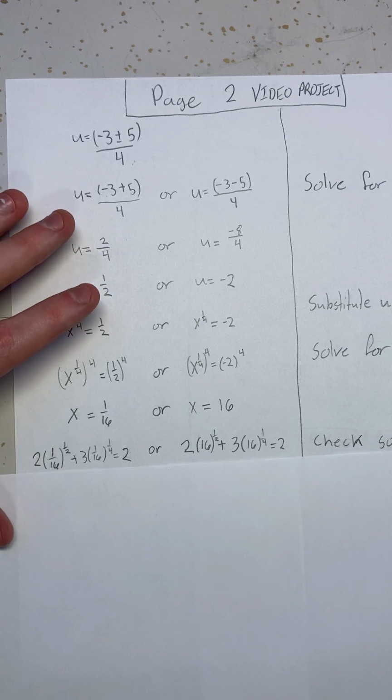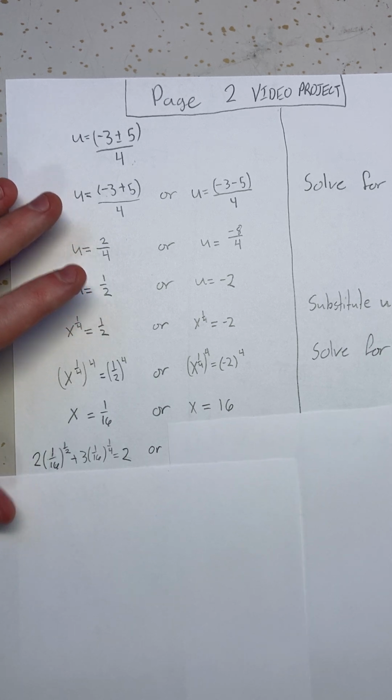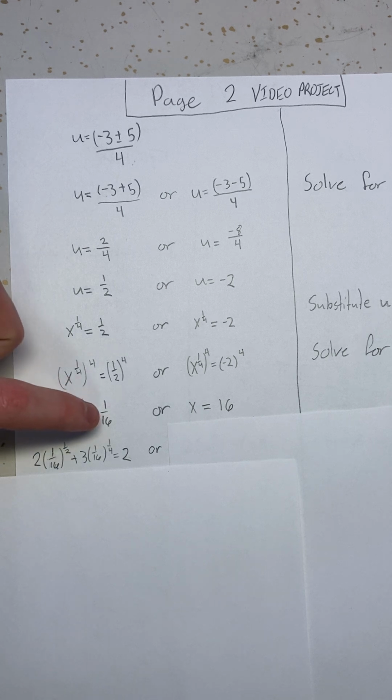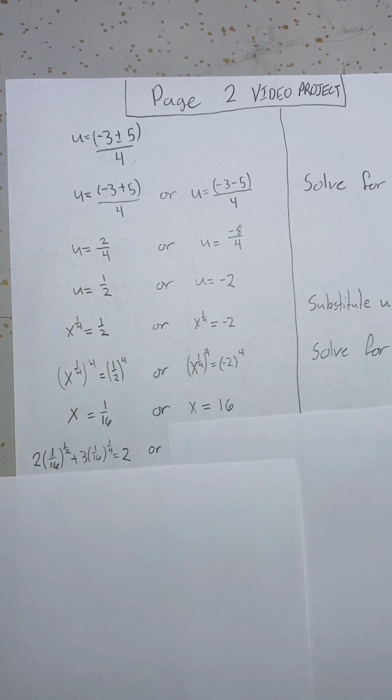Let me do the left side first. We substituted 1/16 into our equation for every x. So it now reads 2 times 1/16 to the 1/2 power plus 3 times 1/16 to the 1/4 power equals 2, and we're trying to see if it equals 2.